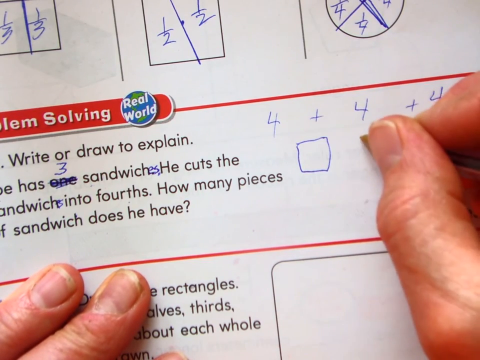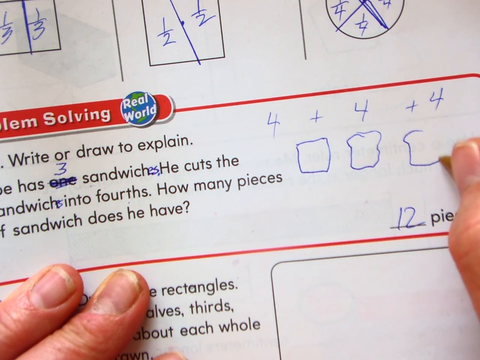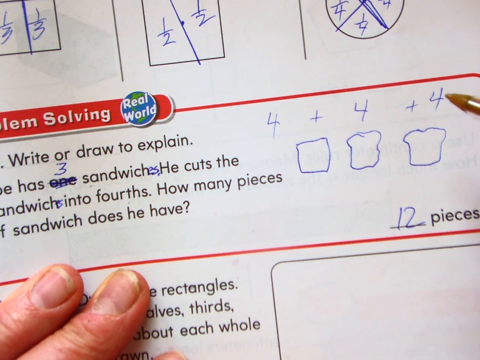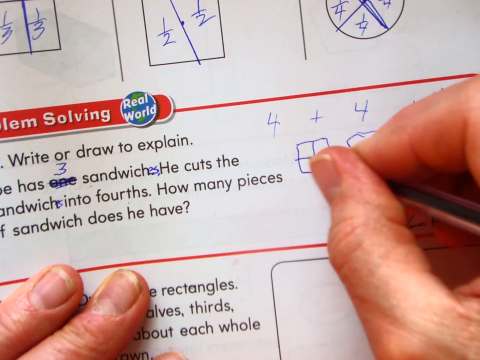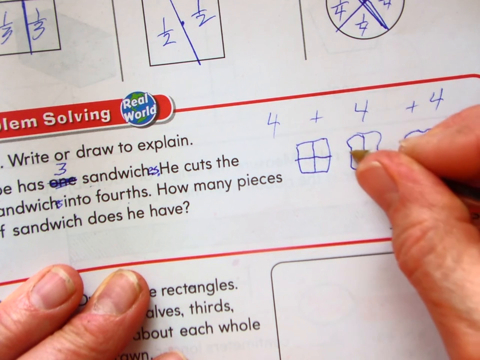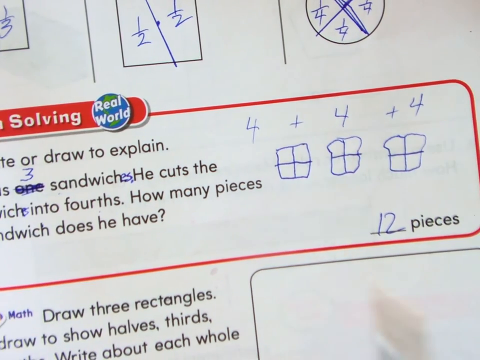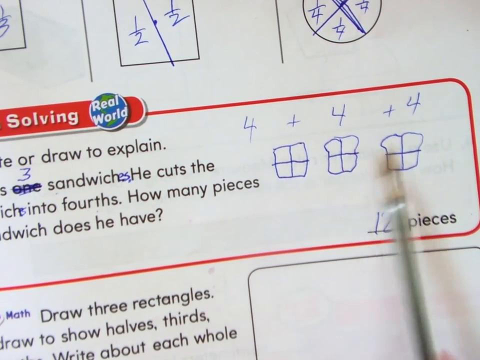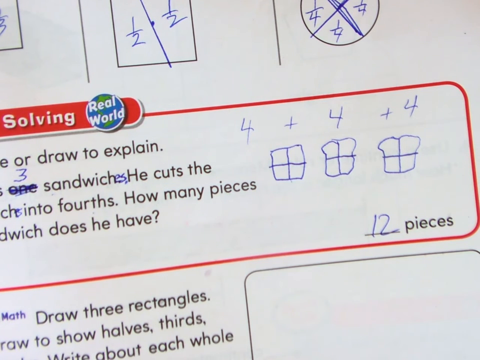Now, you could draw the picture. Here's a sandwich. Here's a sandwich. And here's a sandwich. Right? And he cuts them into fourths. Into fourths. How many pieces does he have? 1, 2, 3, 4, 5, 6, 7, 8, 9, 10, 11, 12. He has 12 pieces. Pretty easy, right? They want us to do just 1 sandwich. Well, 4, duh, it's fourths. It's 4 pieces in fourths.